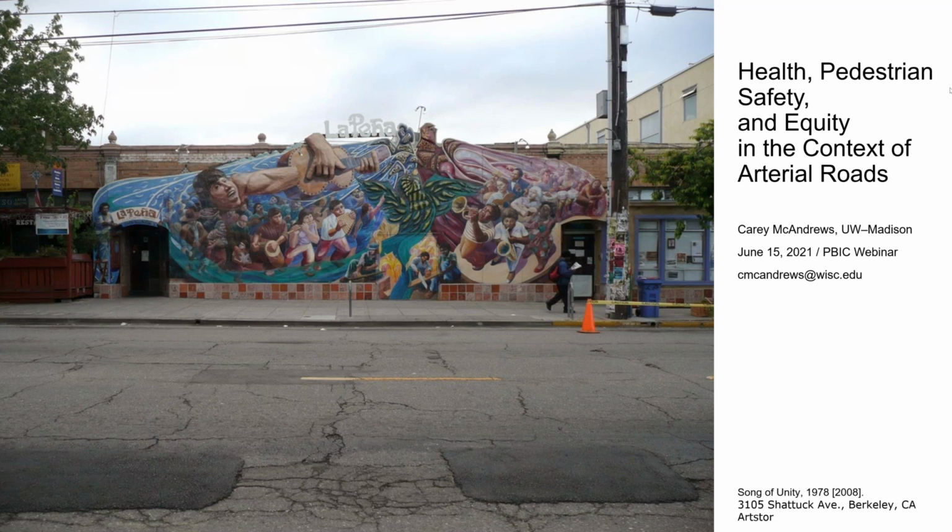And this is why I selected this image of La Peña Cultural Center on Shattuck Avenue. This is also in Berkeley, because it signifies to me that there are nodes or locations that contribute to a place's identity. Often these are on arterials, and they really are places of social, cultural, and economic significance for neighbors and entire regions.